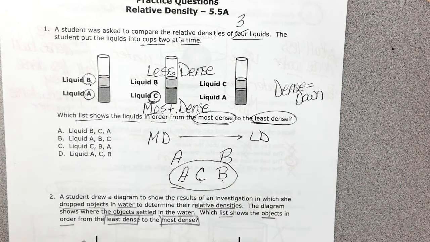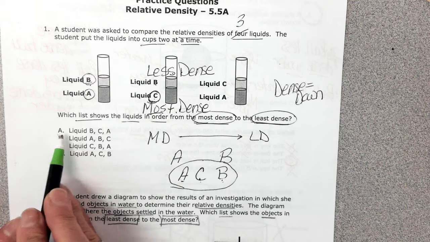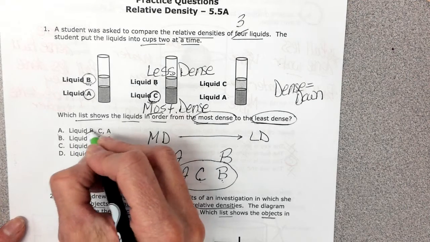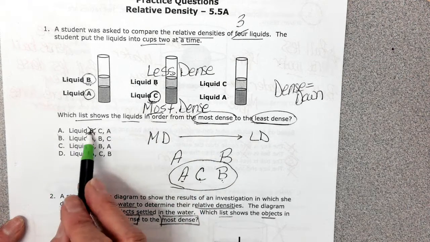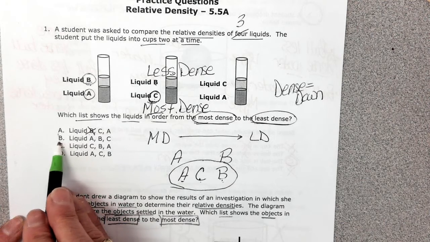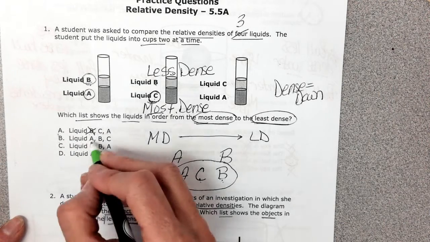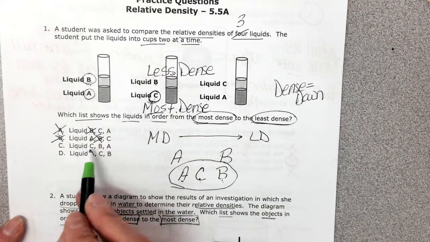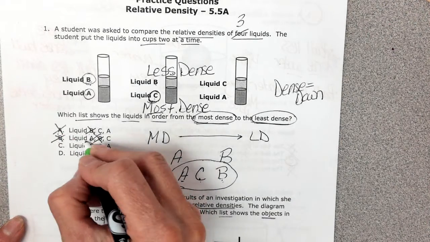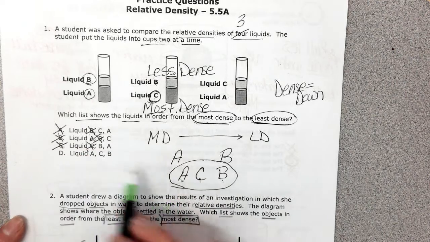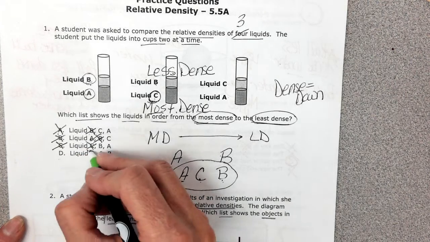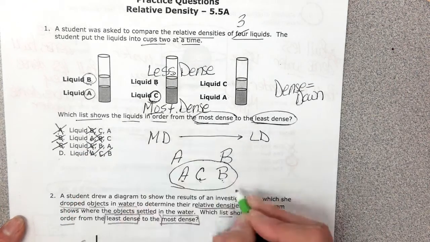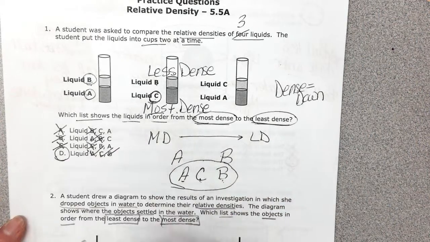Let's see if we can find our answer. On A, if you look, they have B first. That takes B out. That takes A out. On B, it's A. That's correct. But then they have B. So that takes B out. On C, they have C first. We know A should be first. That takes C out. And on D, they have A, then C, and then B. Our answer is D.